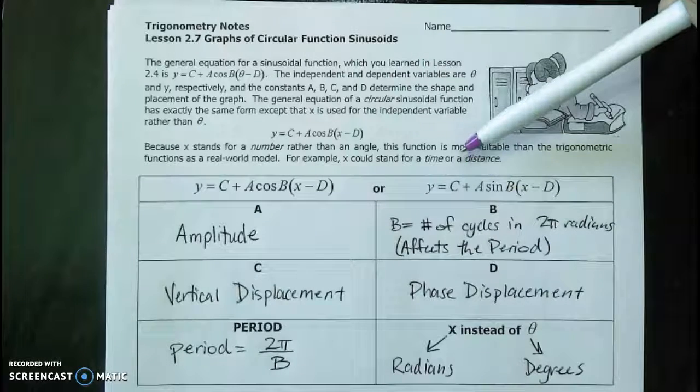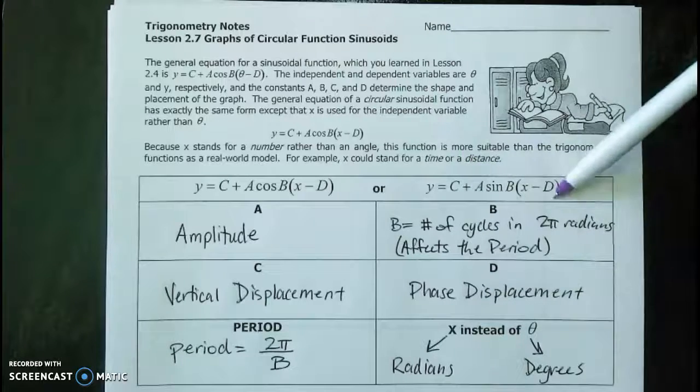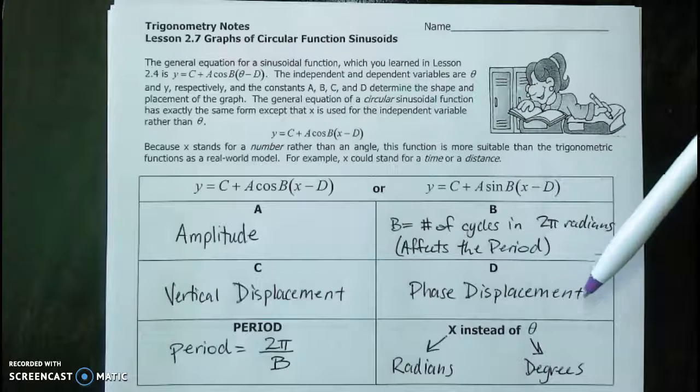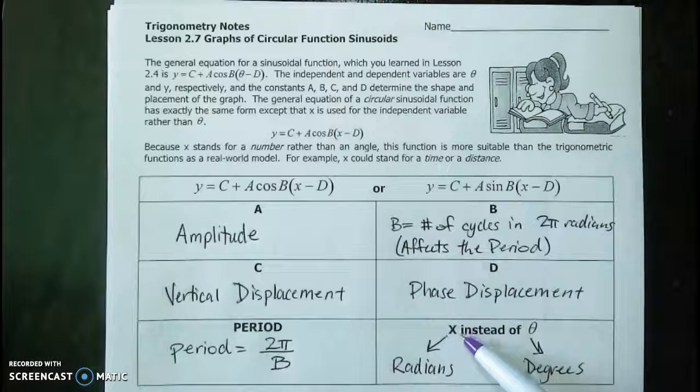C, the number being added in front, is your vertical displacement. And D, the number being subtracted from x, is your phase displacement. The period for the sinusoid will be 2 pi divided by whatever the b number is. If we see x in the equation, we are graphing in radians. If we see theta in the equation, we are graphing in degrees. So these are the same things we talked about before, only we're adding this x to the problem.